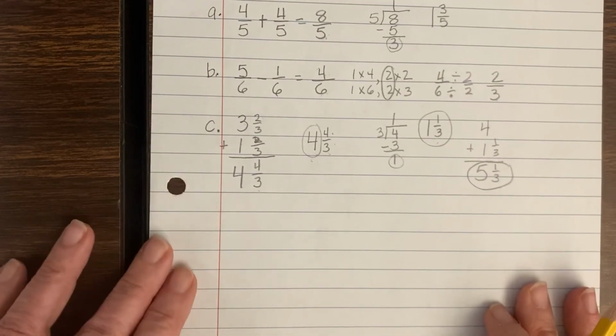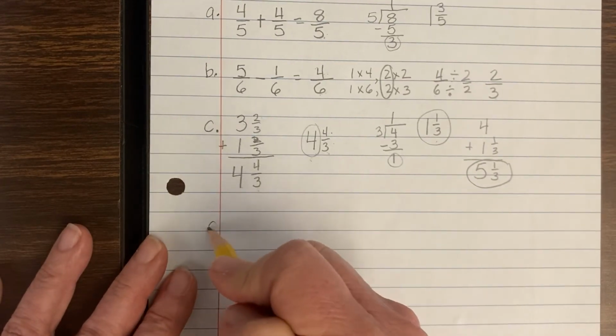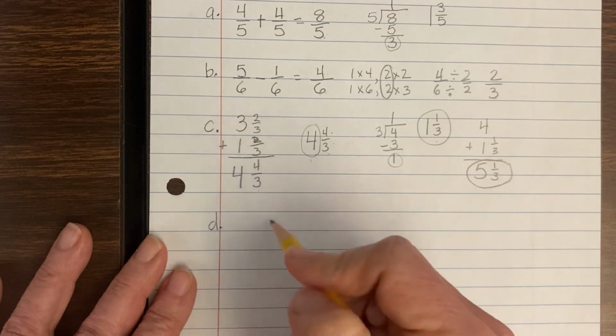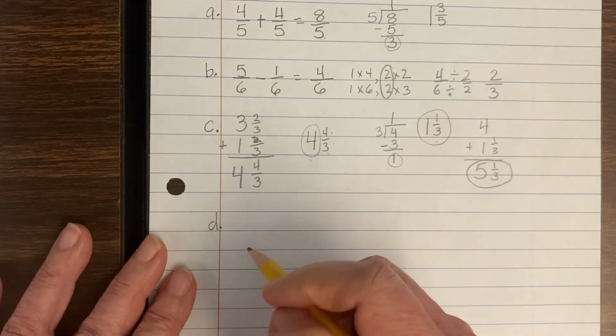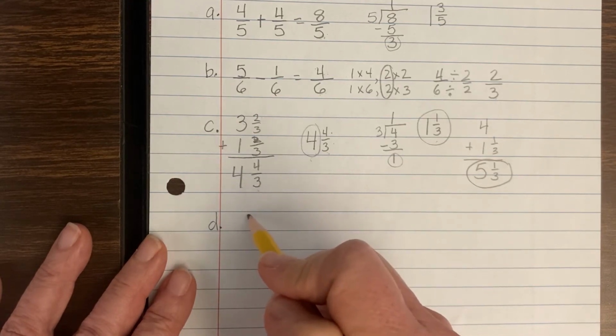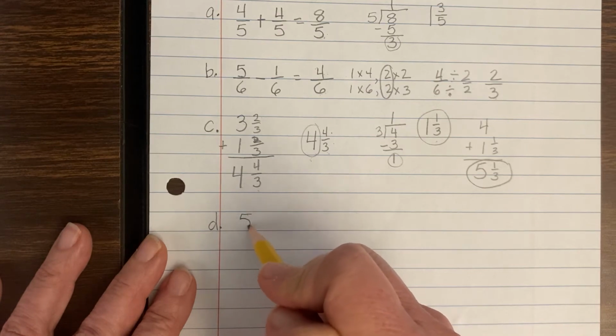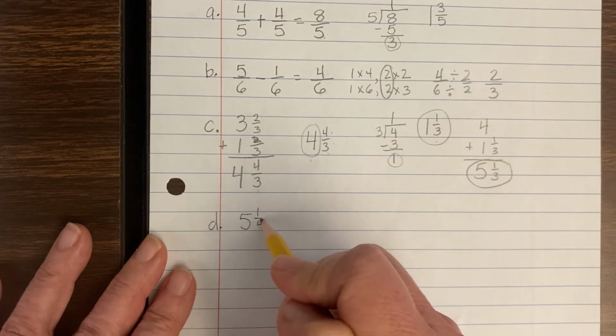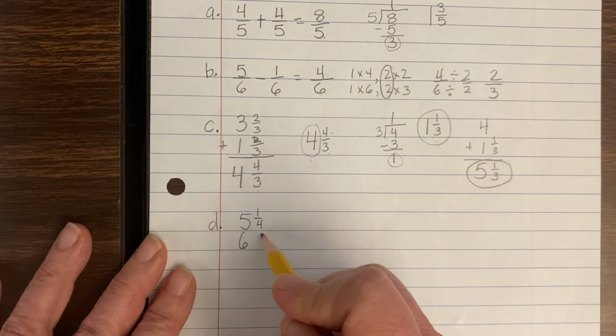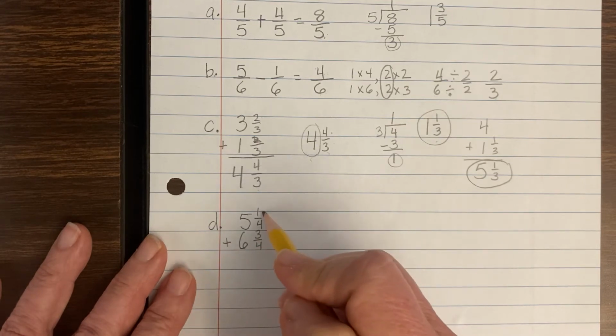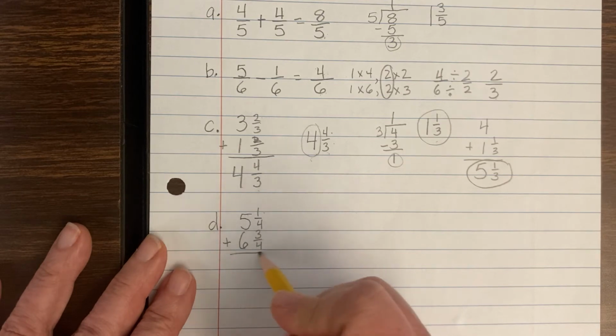Okay, D. We've got 5 and 1/4 plus 6 and 3/4. I'm going to add those vertically. 1/4 plus 3/4 equals 4/4.